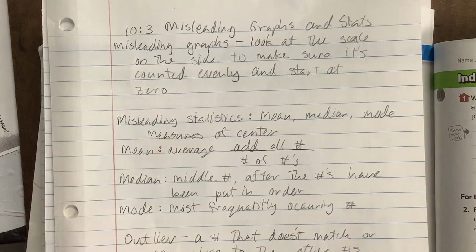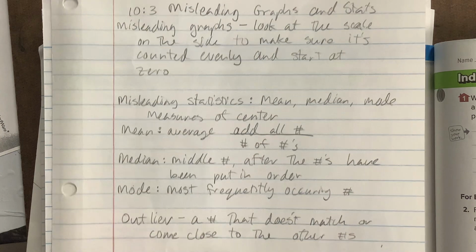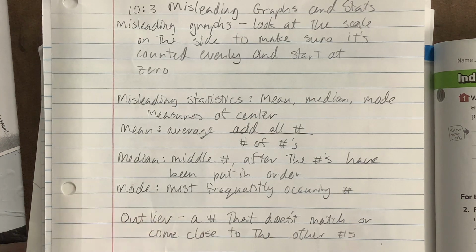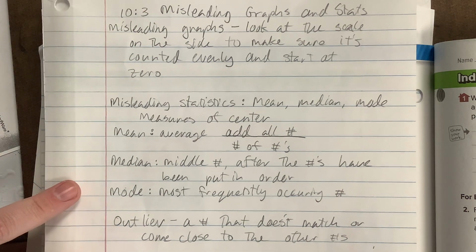So, misleading graphs. Remember, you want to look at your graphs and make sure your scales are consistent, make sure it's starting at 0 and counting evenly. And then with your statistics, mostly watch for your outliers, because if you have an outlier, that's going to pull the mean, and then that is the one that's going to be not valid anymore.